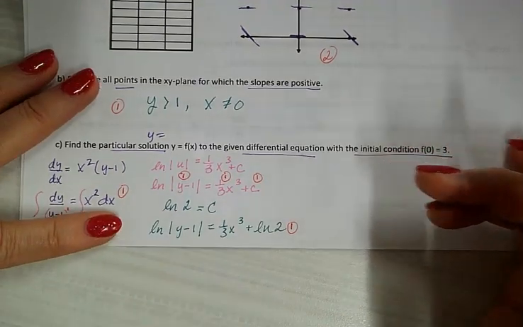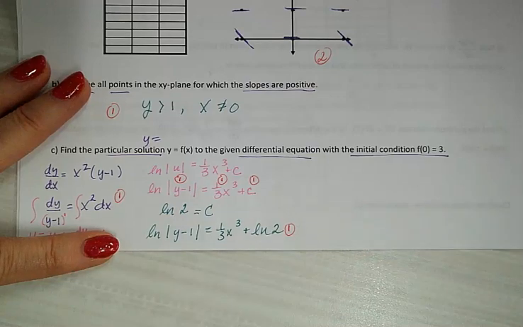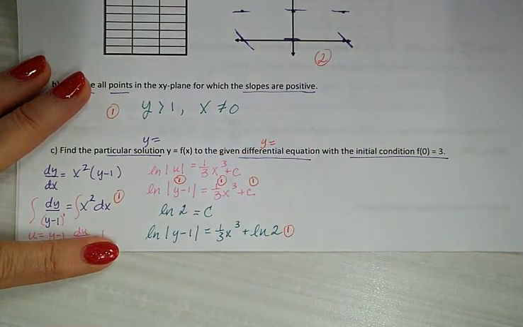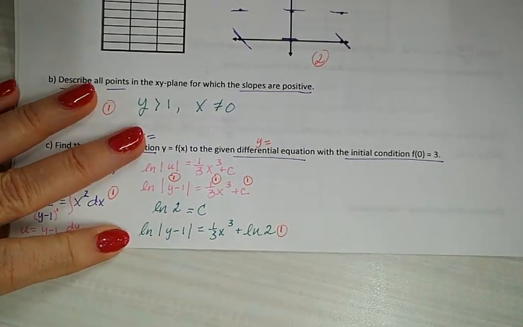So I'm going to get the next point for being able to get y by itself, because that's what a differential equation is. Remember, it's y equals, and if you don't solve for y equals, you haven't solved the differential equation. All right, so here's my equation.